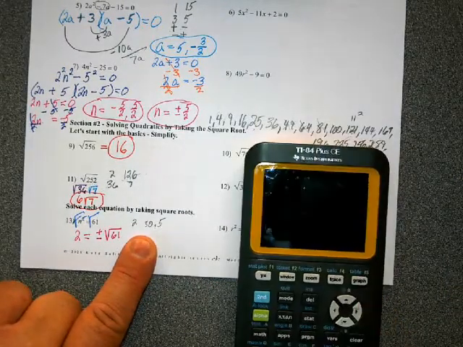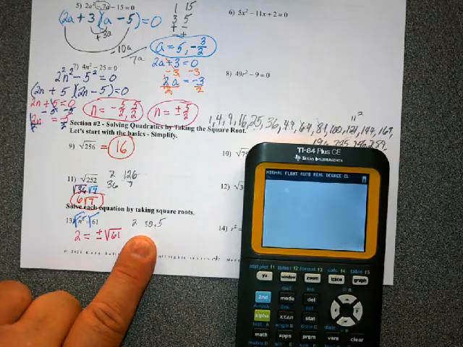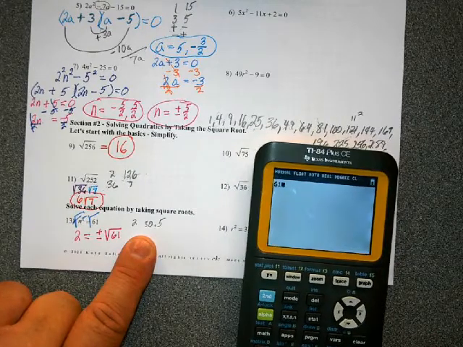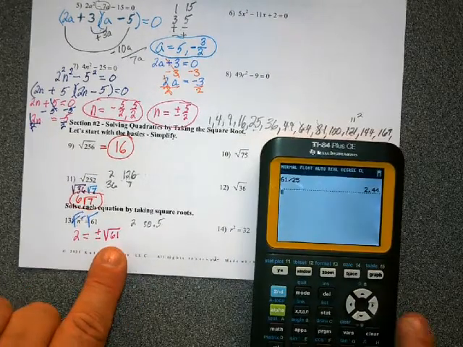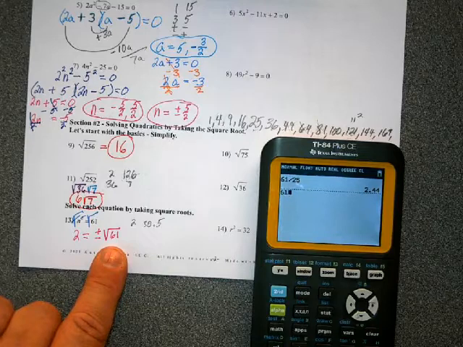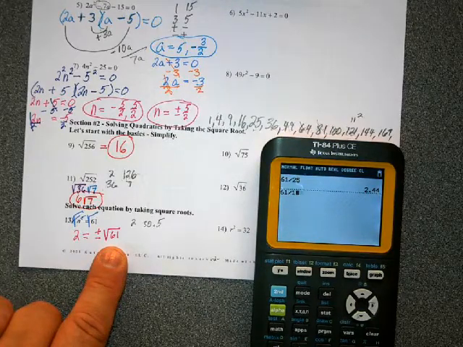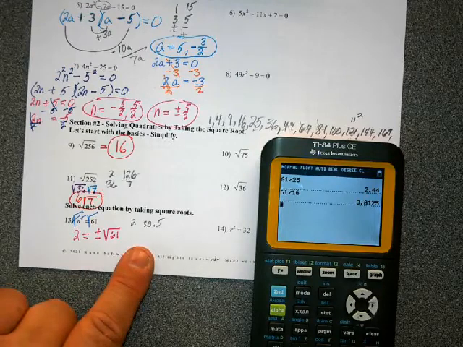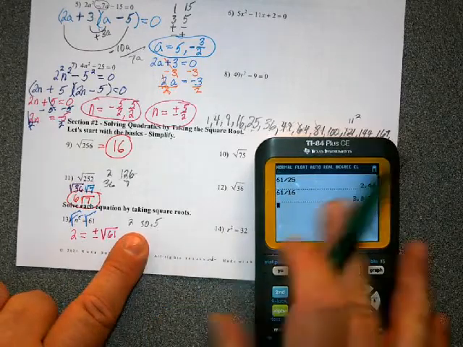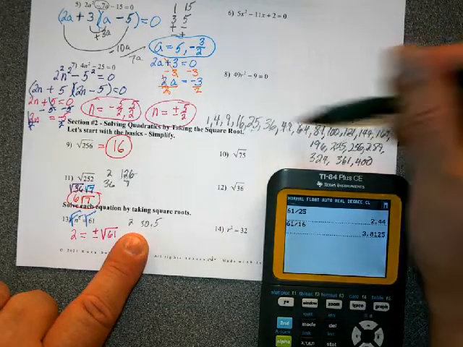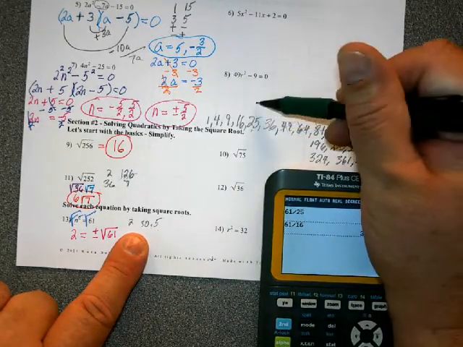61 divided by 25. It's a decimal, so that doesn't work. 61 divided by 16. A decimal, that doesn't work. I thought you were dividing 30.5. Now that gives me my starting point where to start with perfect squares. So that gave me the starting point of 25. Got it. Okay.